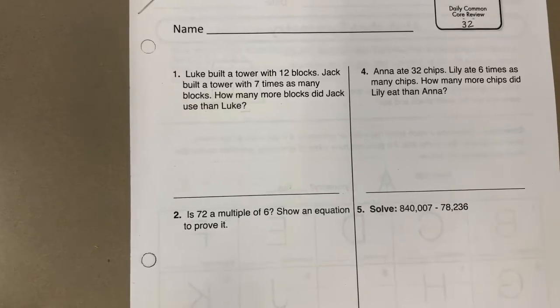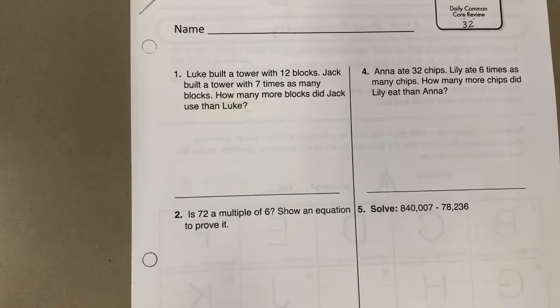So number 1, Luke built a tower with 12 blocks. Jack built a tower with 7 times as many blocks. How many more blocks did Jack use than Luke?